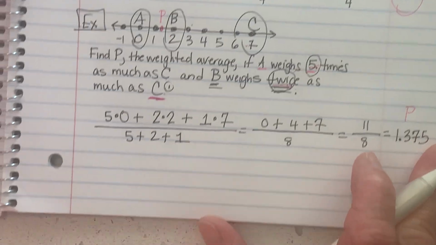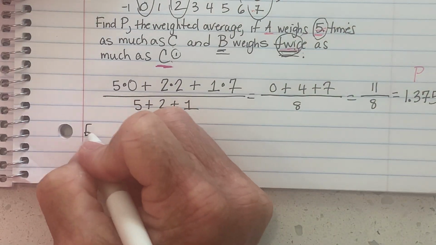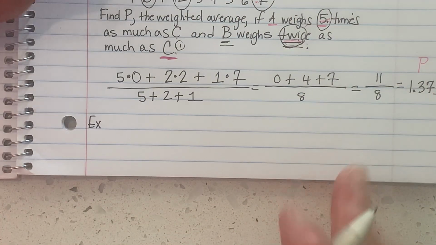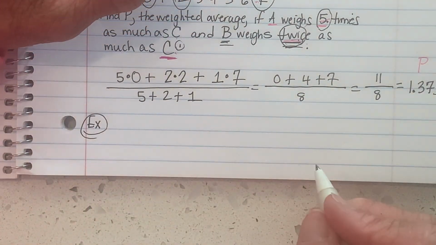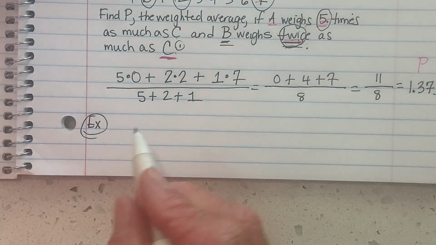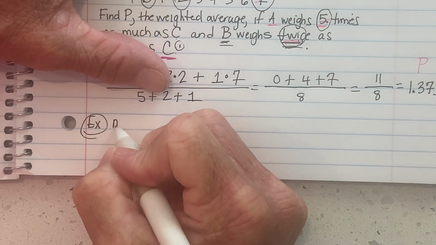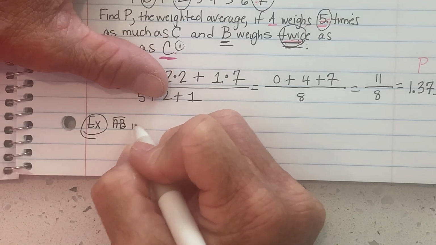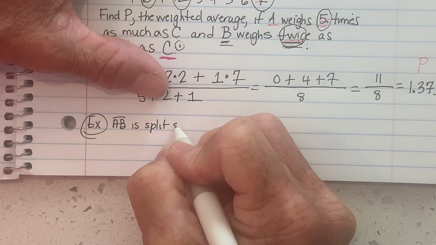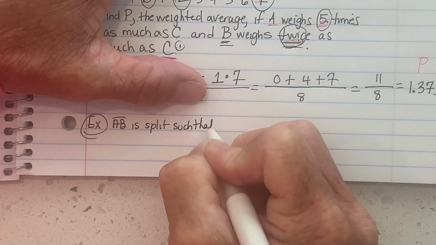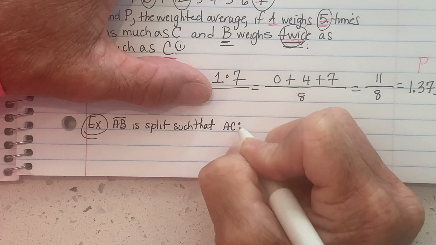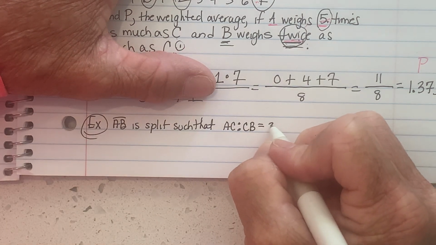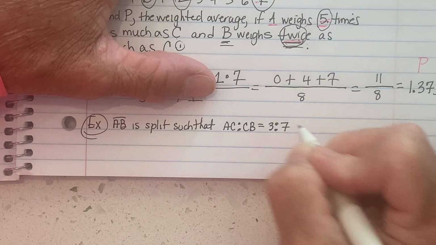Okay, I just want to do one quick example of how to use the weighted average formula when we do ratios. And you can take it or leave this, because remember, we already have a formula for ratios. So suppose that segment AB is split such that AC to CB is 3 to 7.